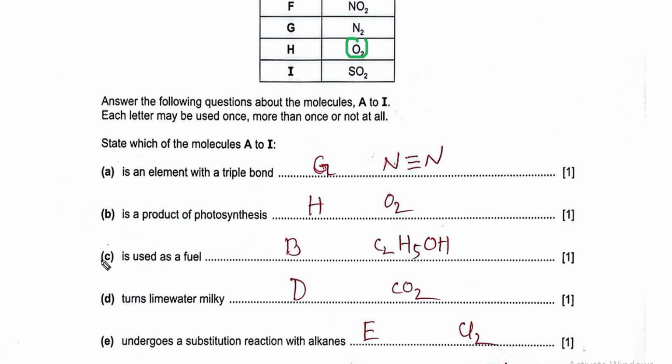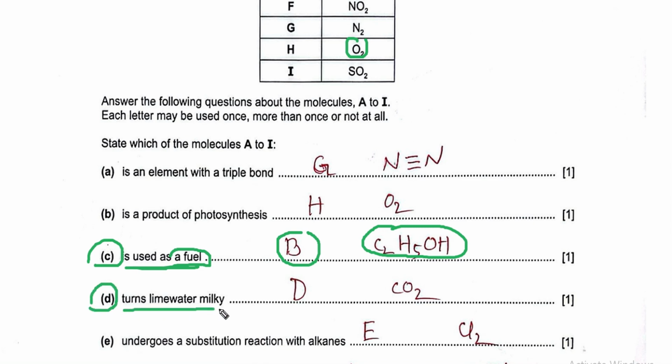And number C is used as a fuel. Ethanol is used as a fuel, so B is the correct answer. And D turns lime water milky. D is the right answer because D is carbon dioxide. You know carbon dioxide turns lime water milky.